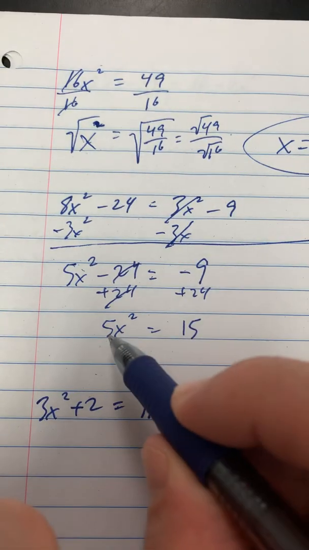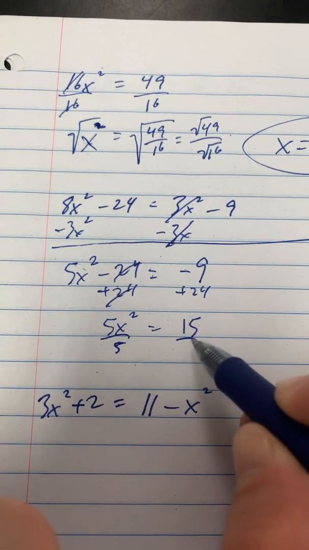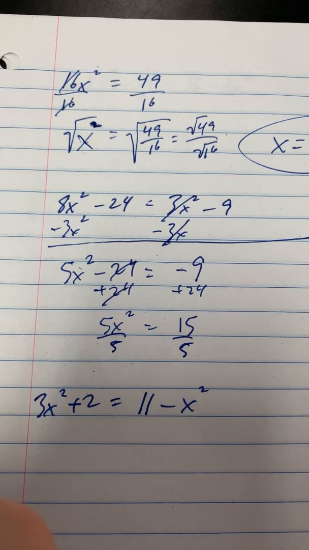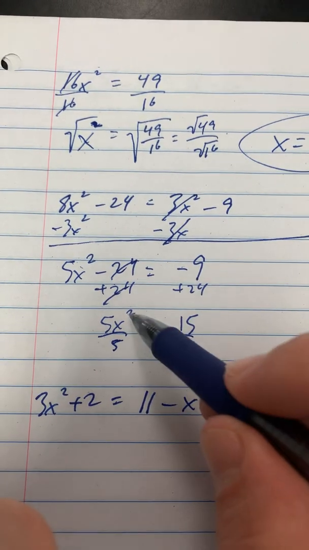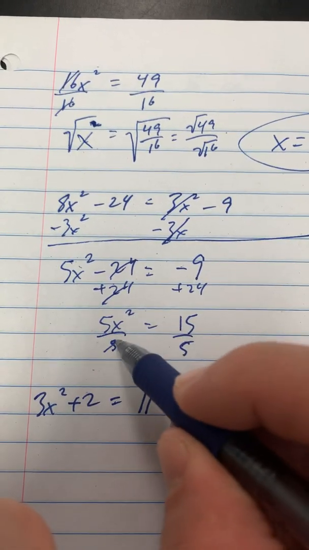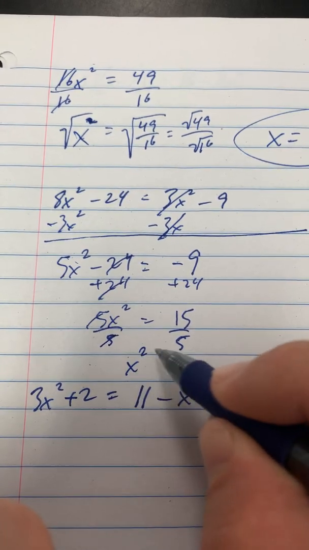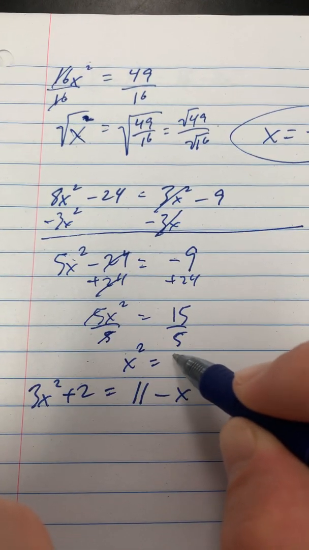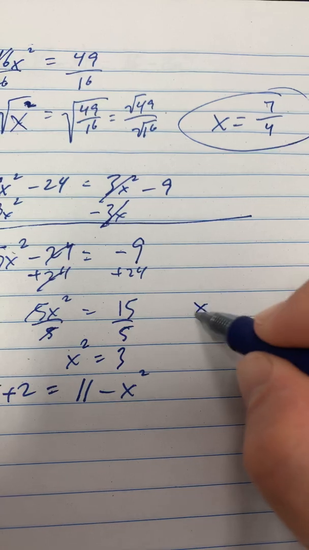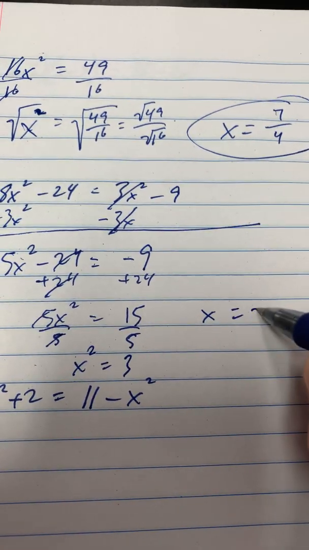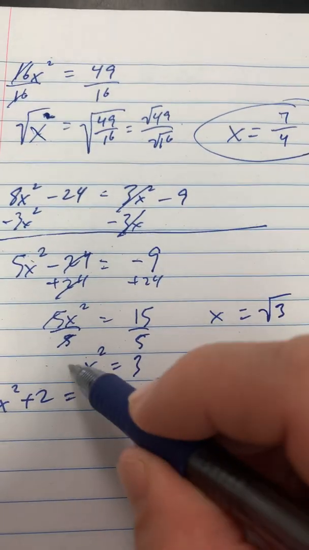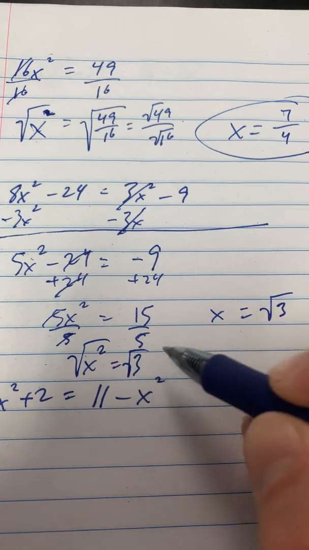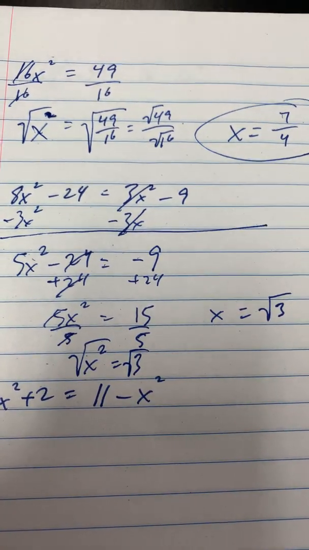Then we're going to divide both sides by 5, because we're trying to isolate this right here. So that cancels. It gives me x squared equals 3. So x equals the square root of 3, because we're going to square root this side, and whatever I do over here, I have to do the same thing over here.